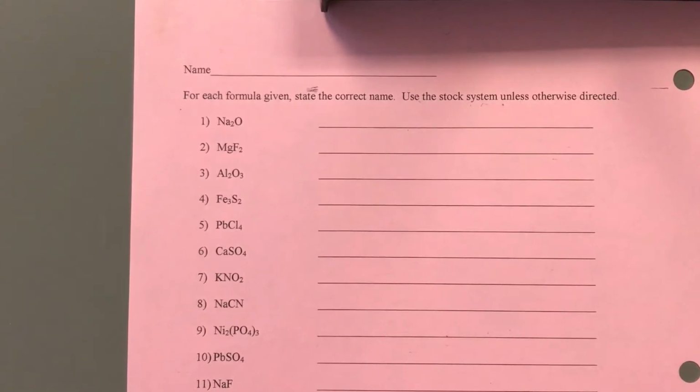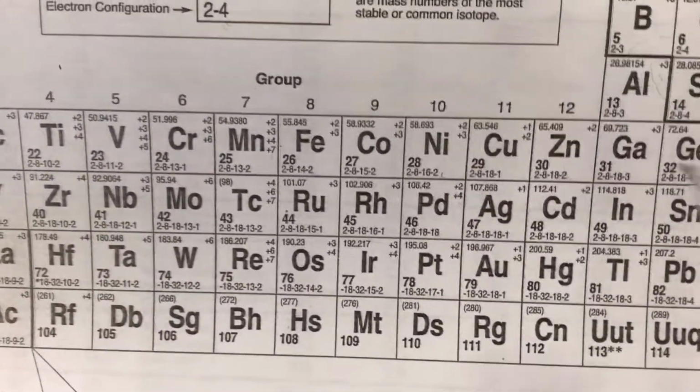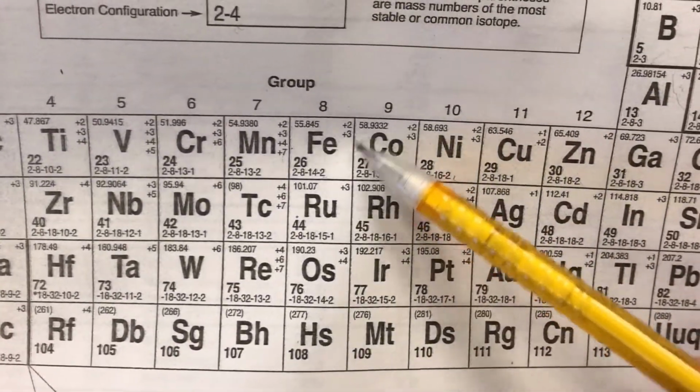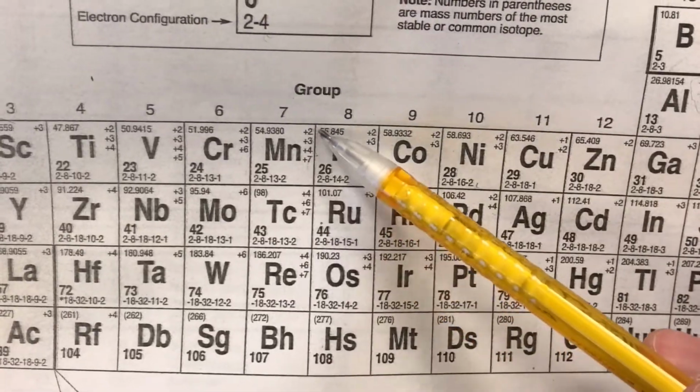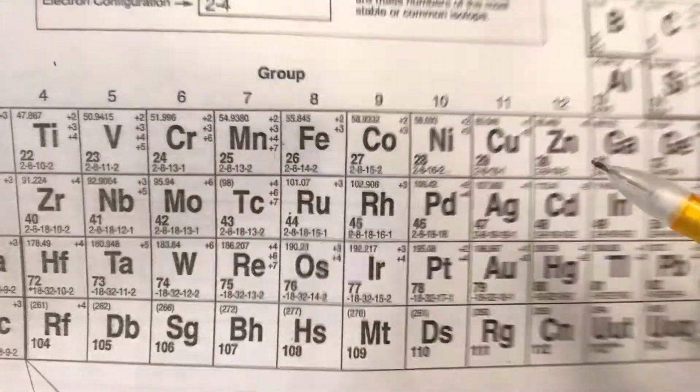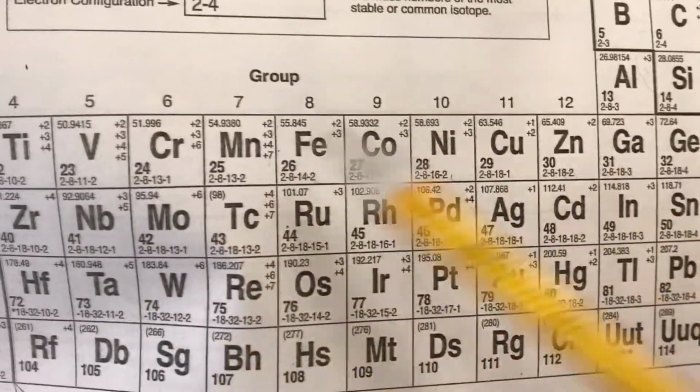If you have multiple oxidation states in your reference table, then you need to label which one it is. Table E only has one charge for each of the specific polyatomics. But on the periodic table, as a reminder, let's pick iron, for example: iron, +2 and +3. Manganese has multiple: +2, +3, +4, +7. So the transition elements have multiple oxidation values.